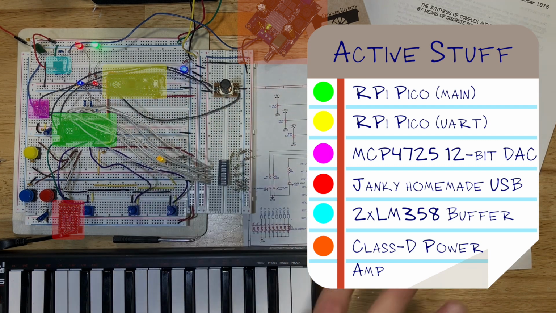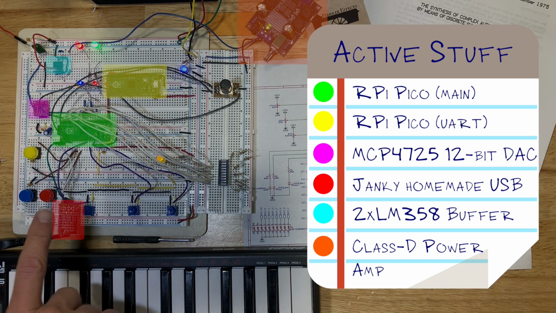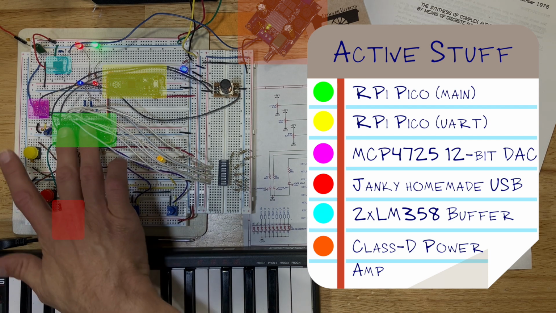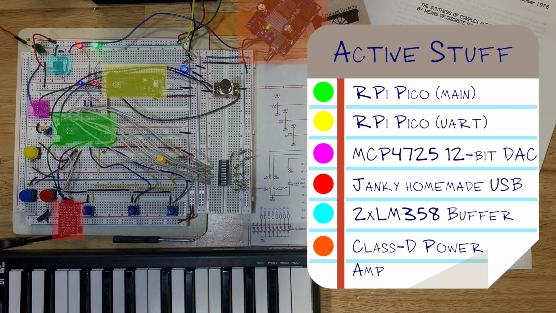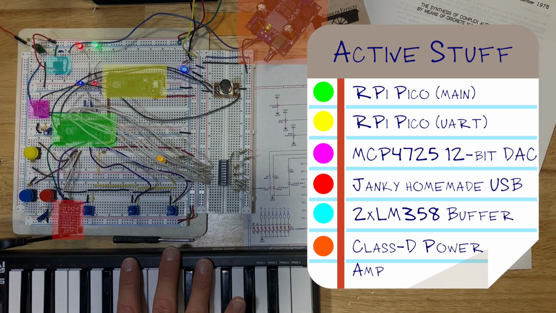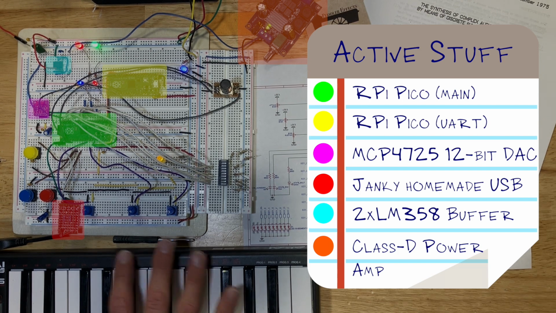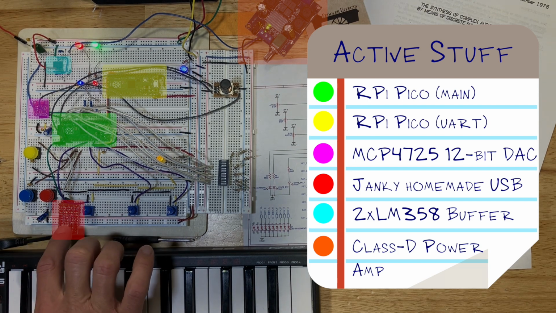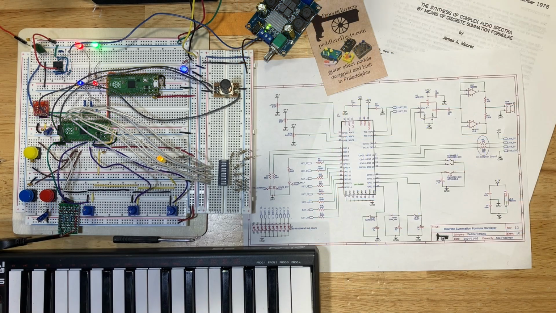This Pico you can ignore. It's a debug probe that I'm using as a serial UART interpreter because the USB serial is disabled here when we're doing USB in. This MIDI keyboard is coming in through this USB hookup here.